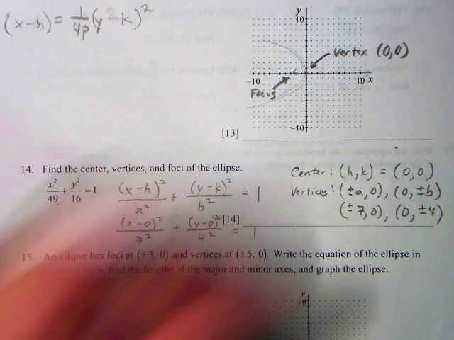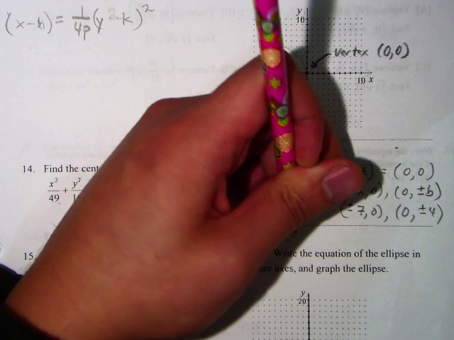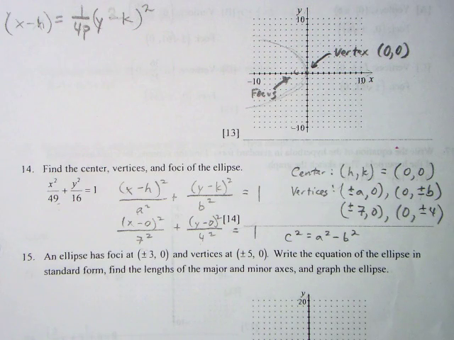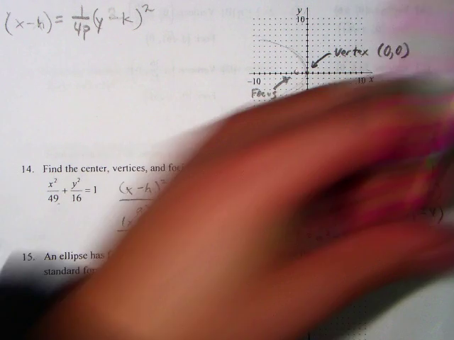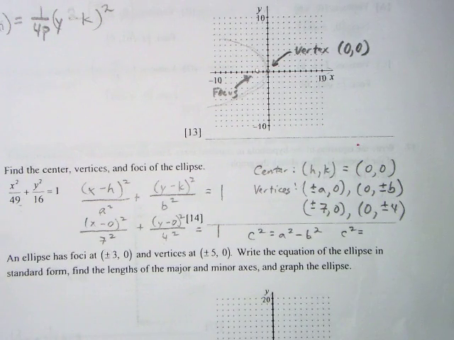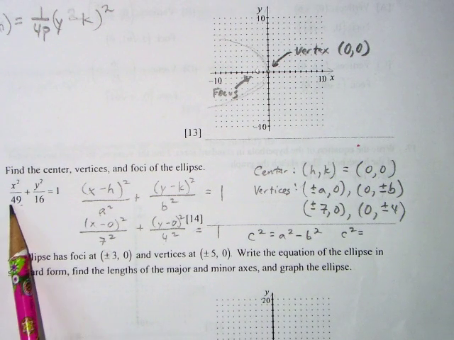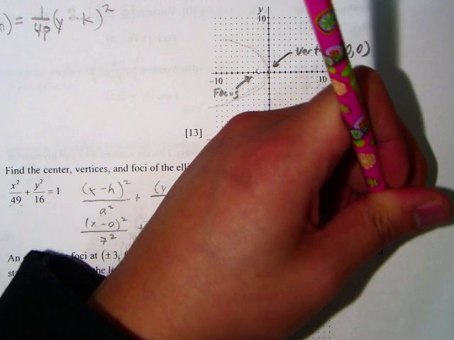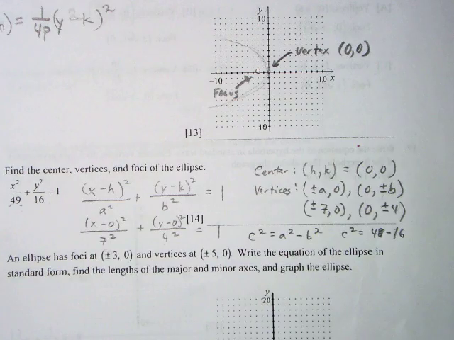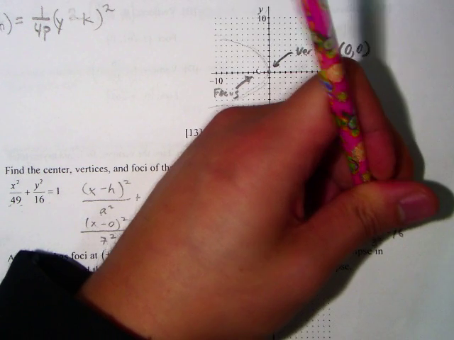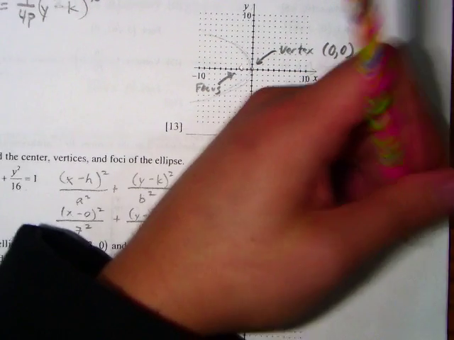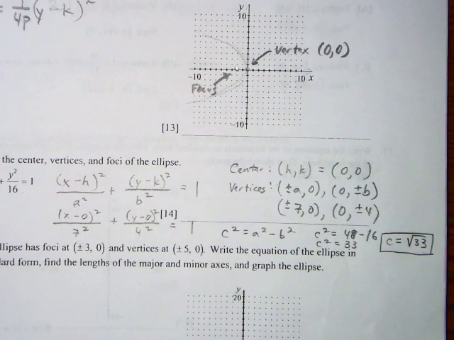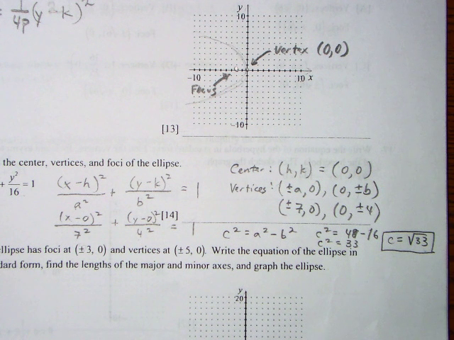And now I want the foci. The foci, again, is to find c. And the equation we're using is c squared equals a squared minus b squared. So to solve that, we have c squared equals a squared, which was 49, minus b squared, which is 16. C squared is 33, and c is the square root of 33. Wow, a lot of information on this one problem.